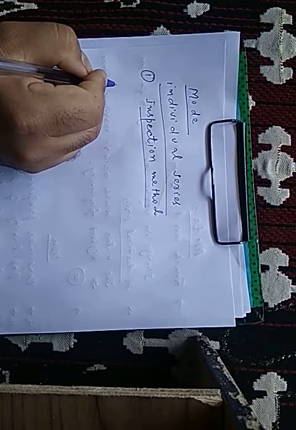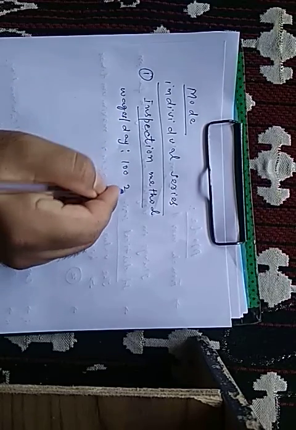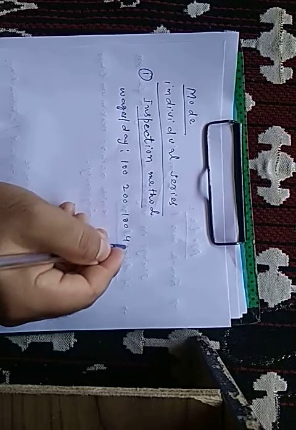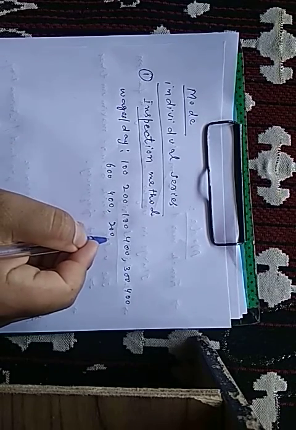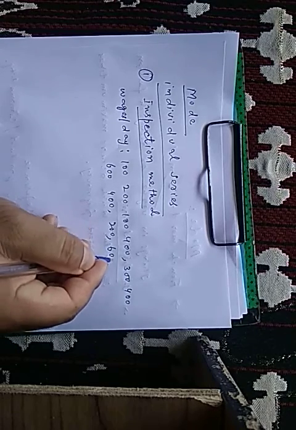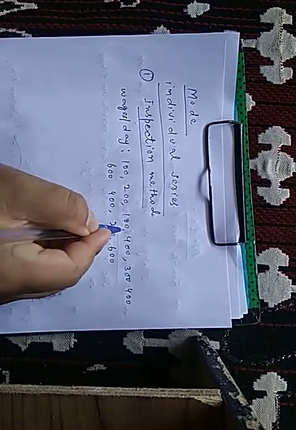For example, the data we have is wage rate of some laborers, and we can write it as wages per day, and the values are 100, 200, 100, 400, 300, 400, 600, 400, 200, 600. This is the data available. This is the given information from which we have to calculate the value of mode, that is modal value.